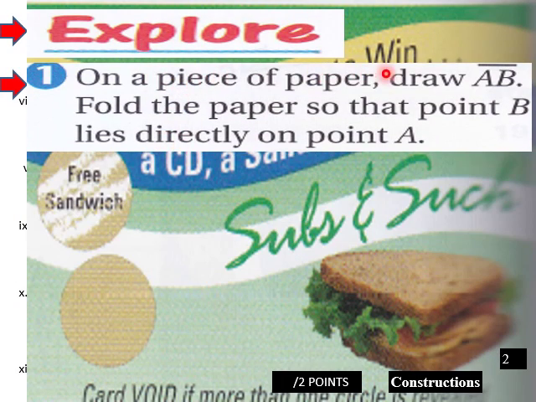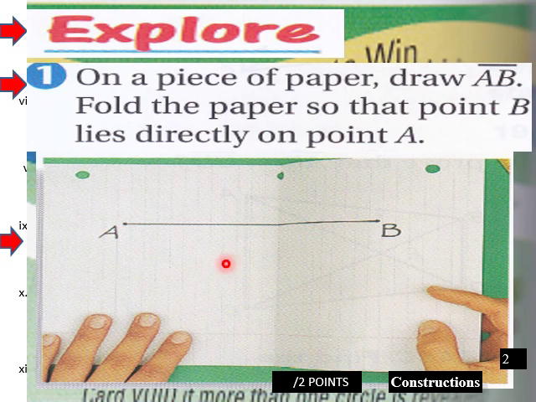So on a piece of paper, draw line segment AB, fold the paper so that point B lies directly on point A. We did this way back in, I think, chapter 1. We're going to do it again here. And then we come up with this fold here. When we fold A on top of B or B on top of A, and we fold our paper, we have a crease here.